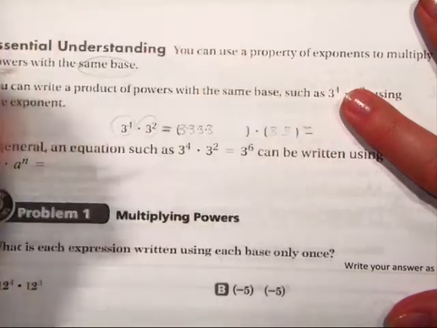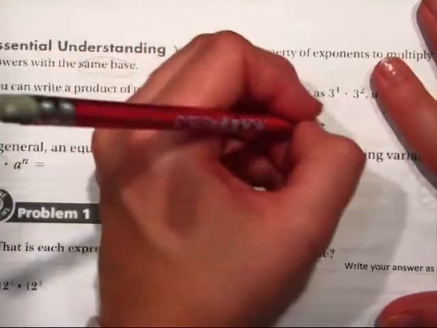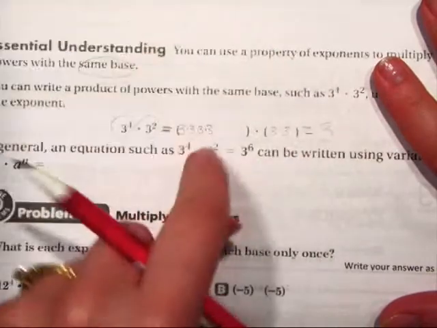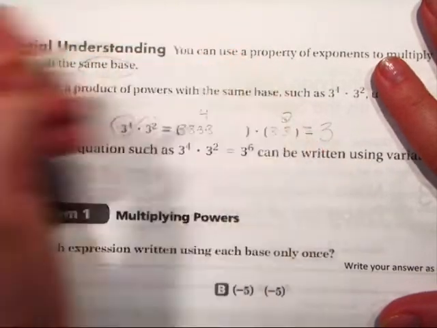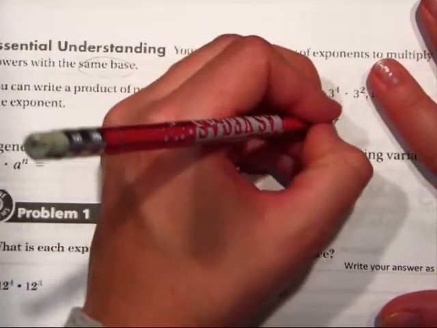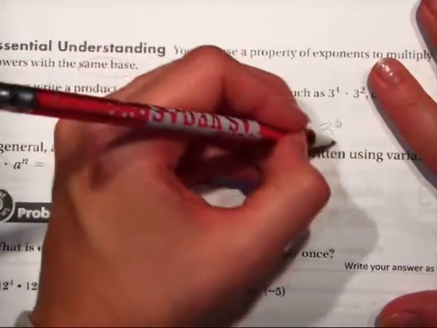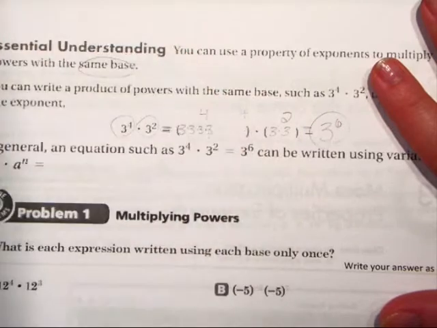Another way of writing that is simply 3 to the 6th power. So you are allowed to add the exponents if you have the same base.